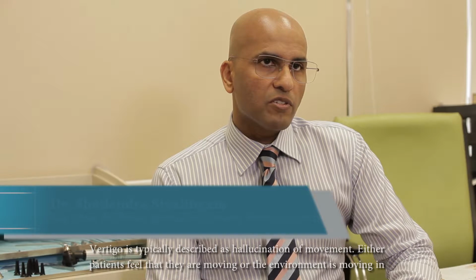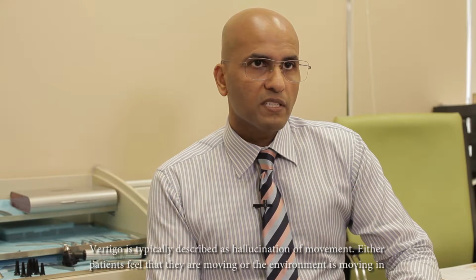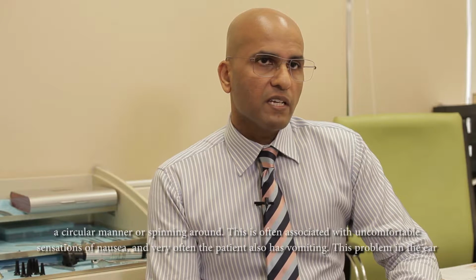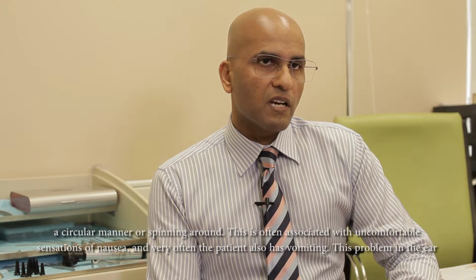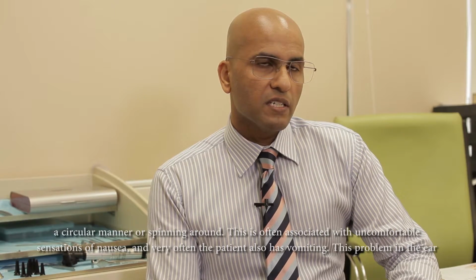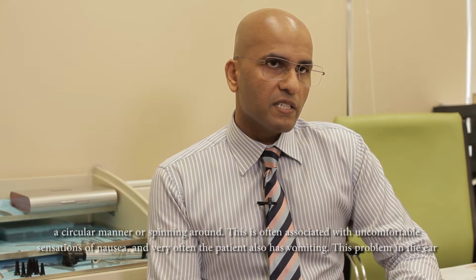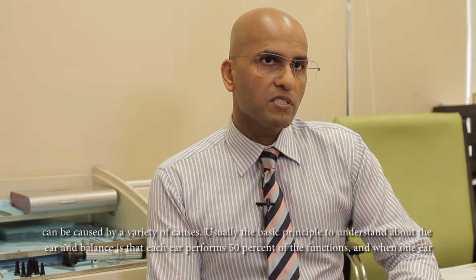Well, vertigo is actually typically described as a hallucination of movement. The patient feels that they are moving or the environment is moving in a circular manner, spinning around, and it's often associated with an uncomfortable sensation of nausea, and very often the patients also have vomiting. Now, in the ear, it can be caused by a variety of causes.